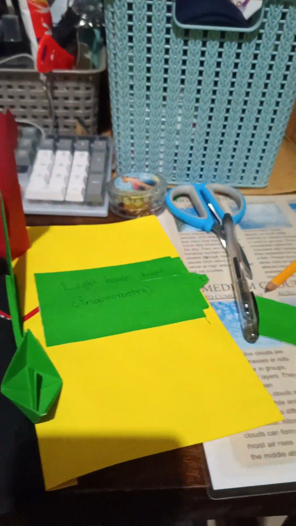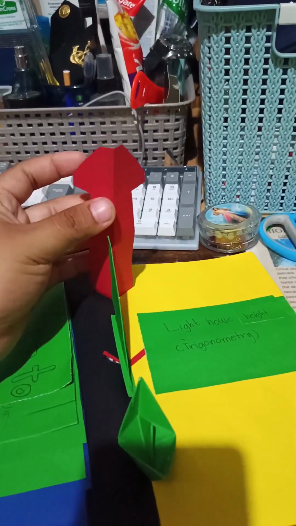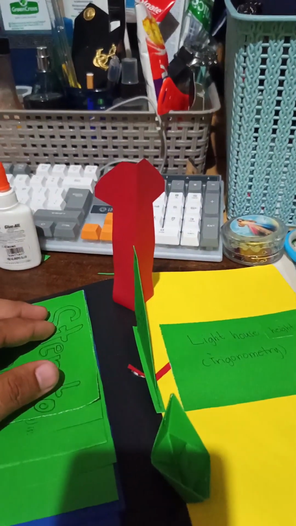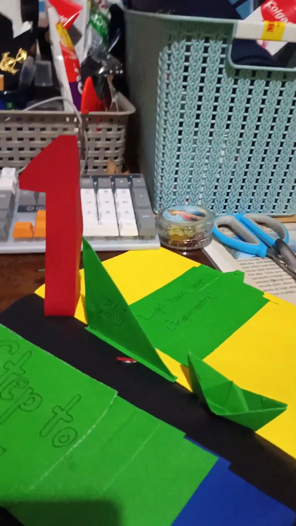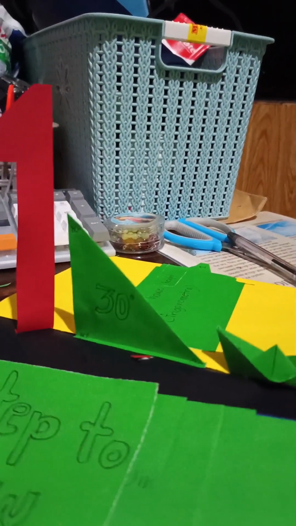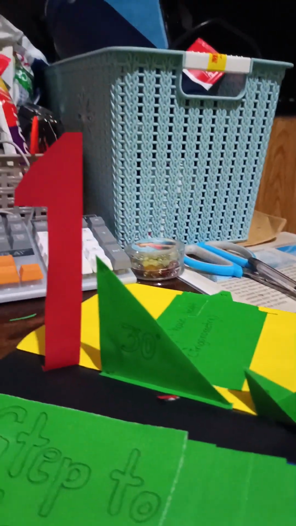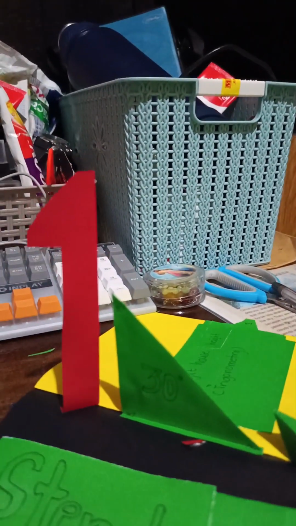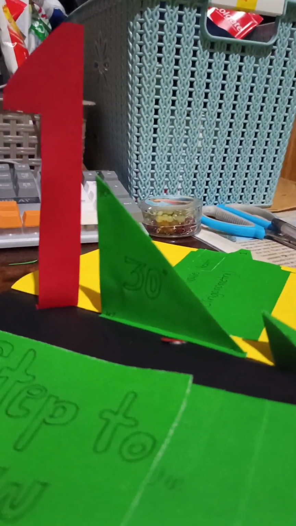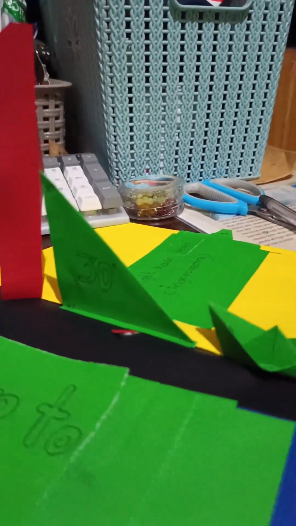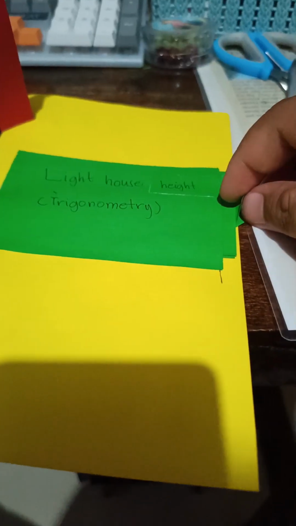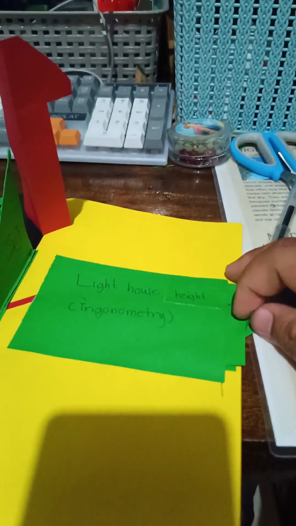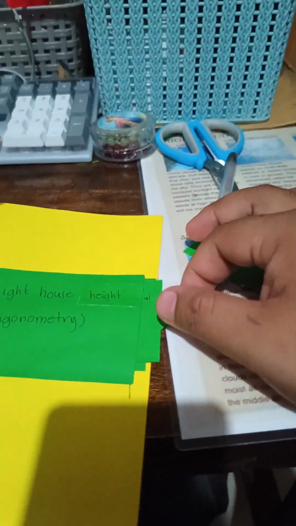So in this part, you will ask what this is. This is the lighthouse. This shows the angle from the ship to the lighthouse. The angle is 30 degrees. If you want to know the result using trigonometry, you need to pull this part.